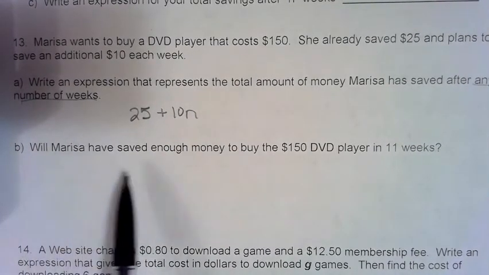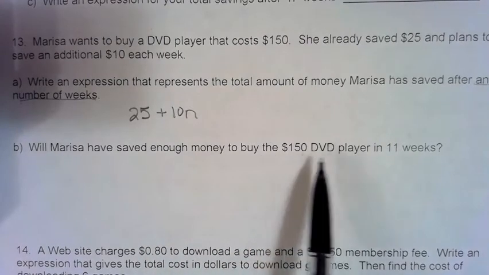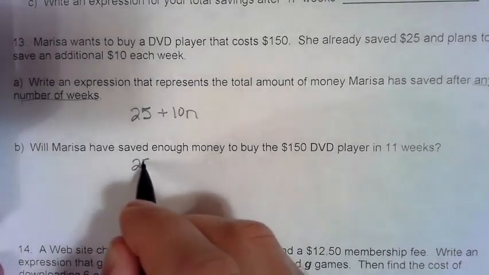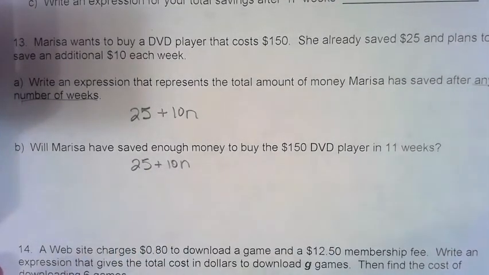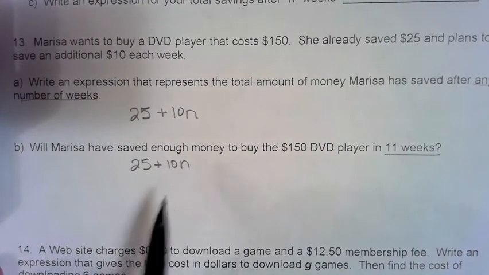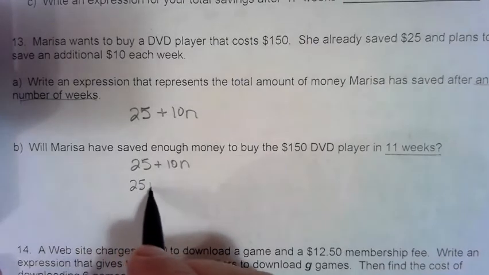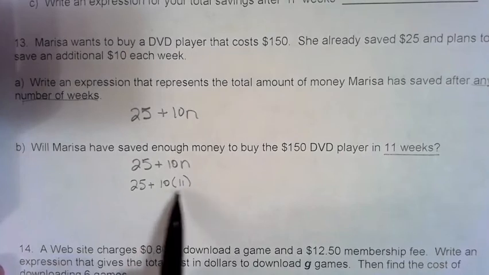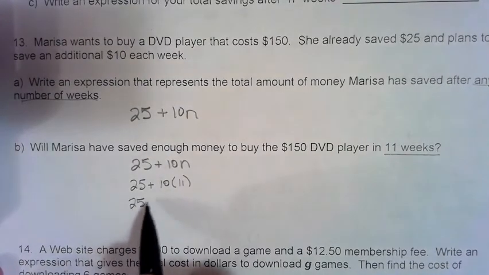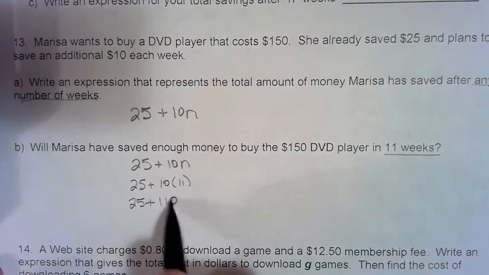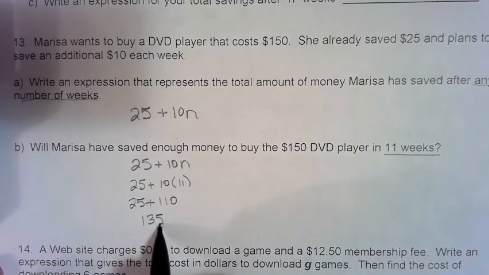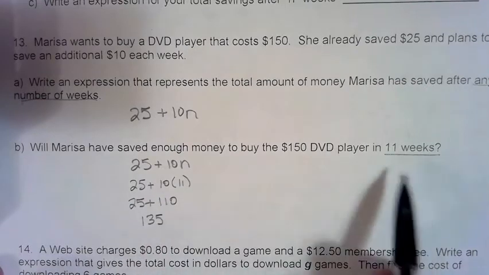B wants to know, will Marissa have enough money to buy that $150 DVD player in 11 weeks? So we're going to take our expression, which again said 25 plus 10 times n, and we want to know after 11 weeks, does she have enough money? So we're going to replace n with 11, 25 plus 10 times 11. Order of operations, I'm going to multiply first. 10 times 11 is 110. 25 plus 110 is 135. So she would have $135 after 11 weeks.